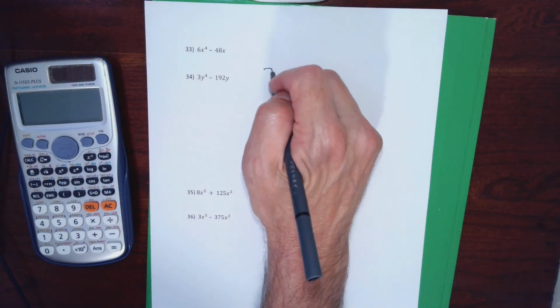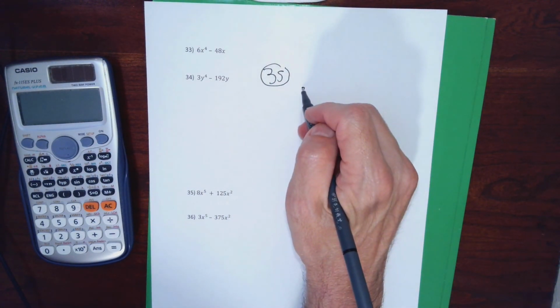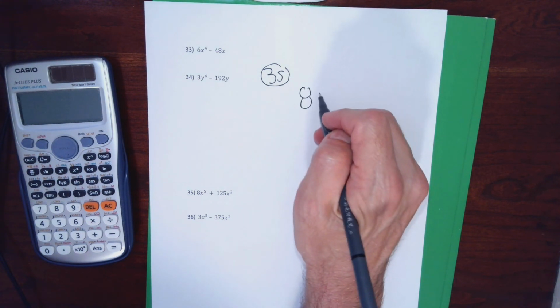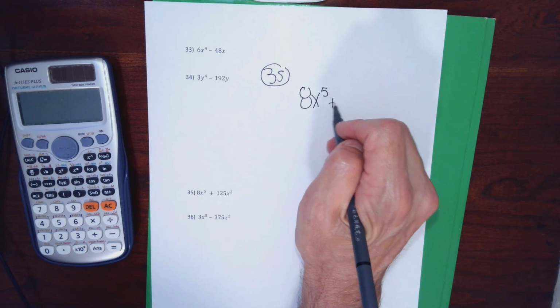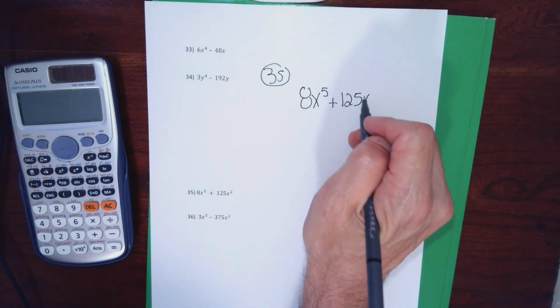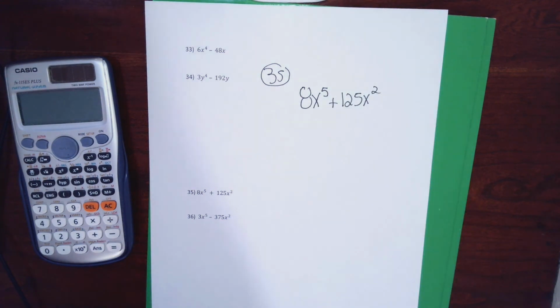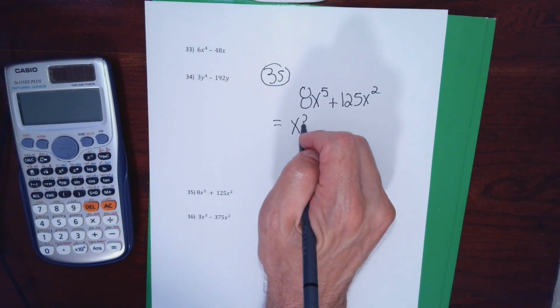When I glanced at 35, I said, oh, there's got to be a common factor. The numbers are so big. And there is and there isn't a common factor. The 8 is a cube. The 125 is a cube. It's the exponents that need to be 3s, 6s, and 9s. There is a common factor in 35. The common factor is x squared. I'm going to factor out the common factor of x squared.